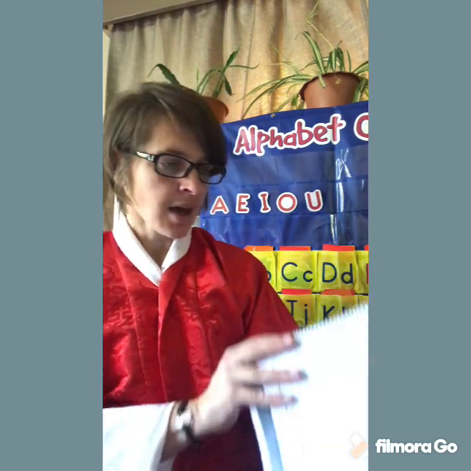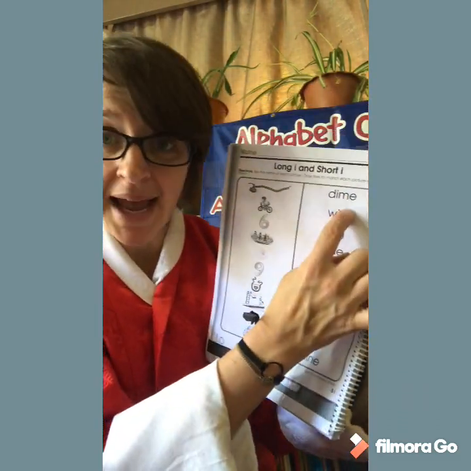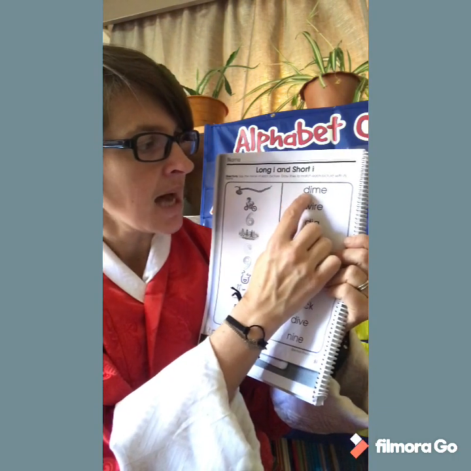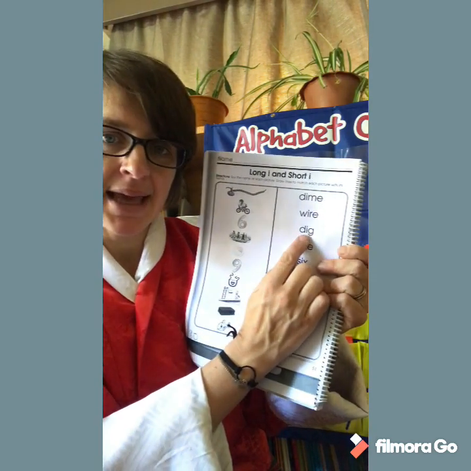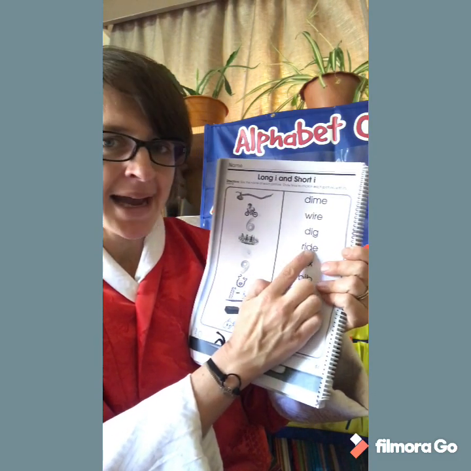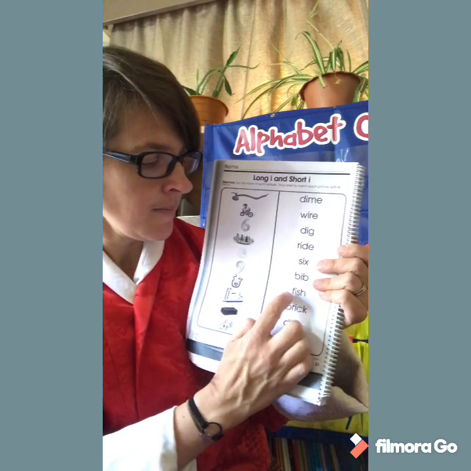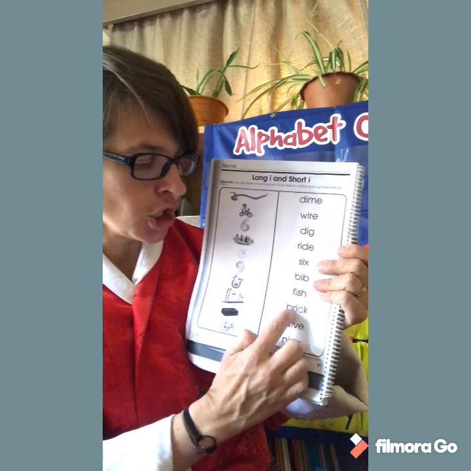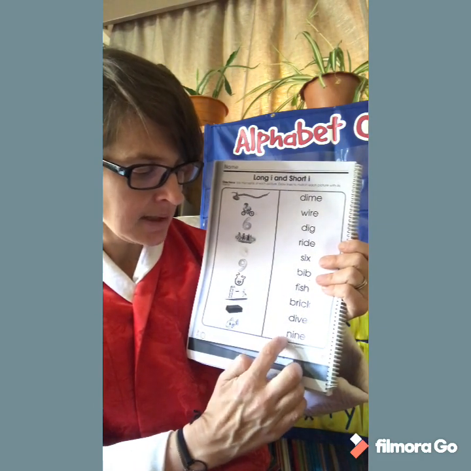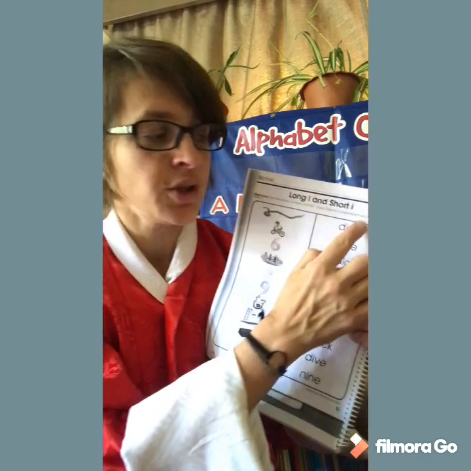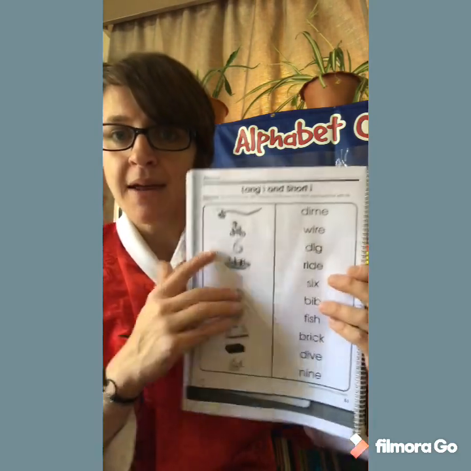And then the last couple pages of your homework you can do on your own. You can practice reading these words. And I see lots of silent E's. So practice saying the sounds: d, i, m, dime; w, i, re, wire; d, i, g, dig; r, ide, ride; six; b, i, b, bib; fish; b, r, ick, brick; dive; nine. And magic E is silent. So when you see magic E on the end of a word, you know that it's always silent. All right, so then read these words and match to the picture.